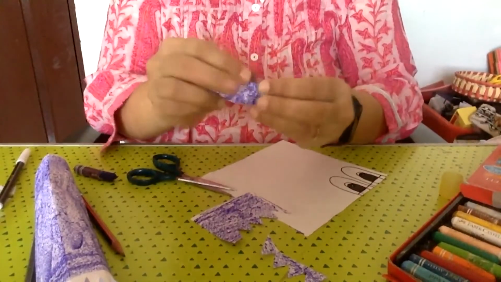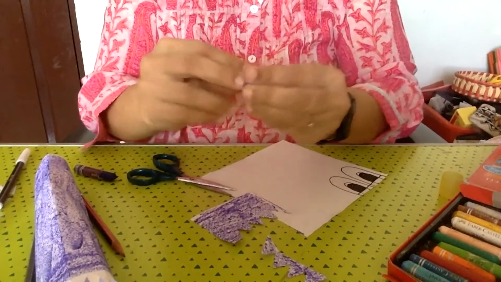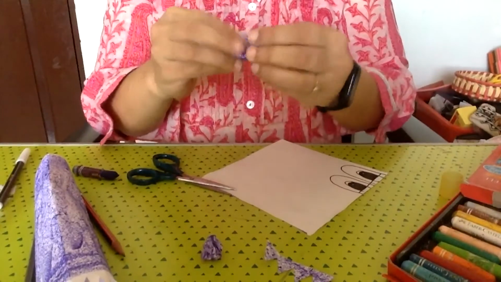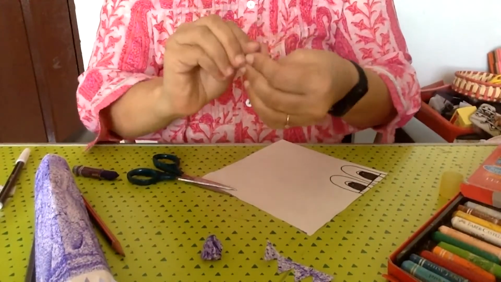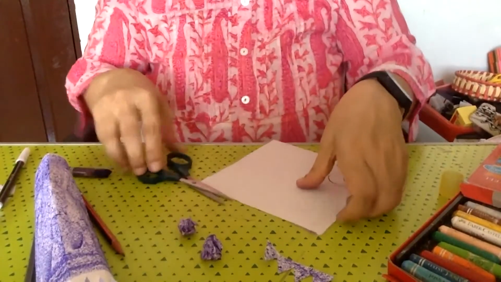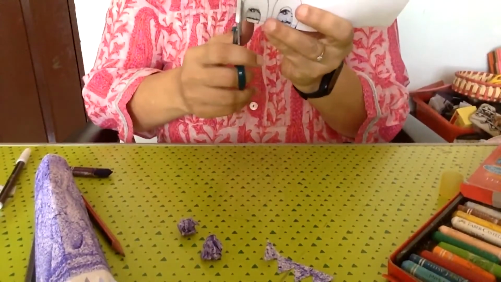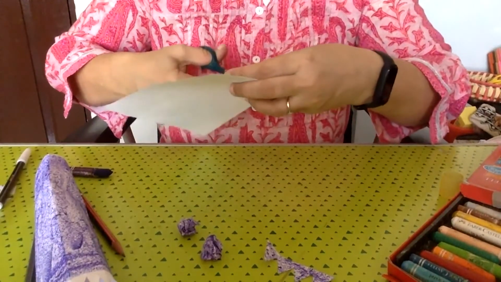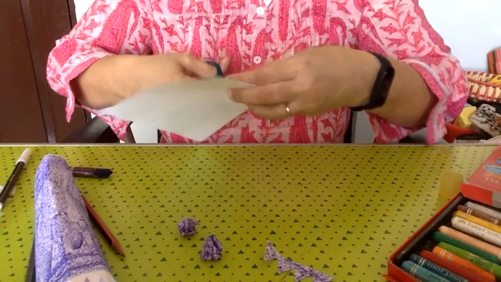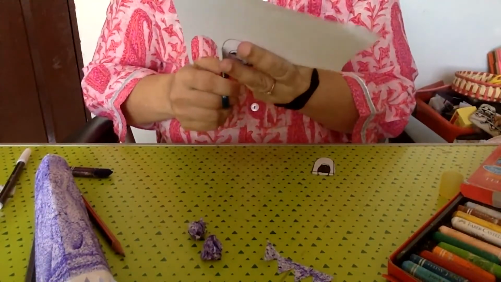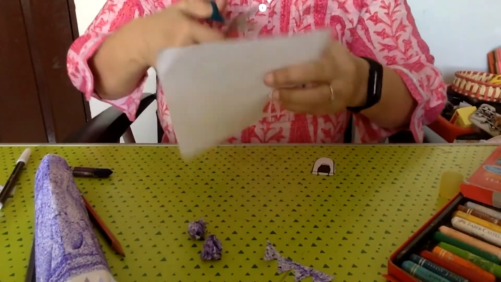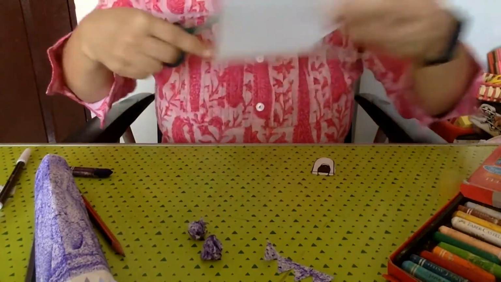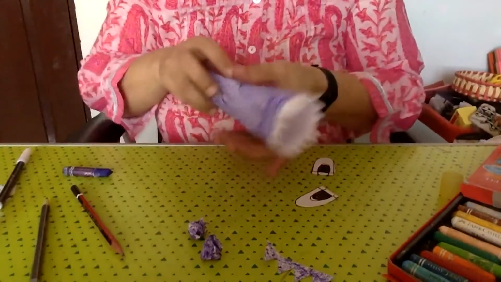And now for the nose, we are just going to cut out that part, fold it, cut it, and crunch it up into a small little ball. That's one, and that's two. And now for the eyes, we cut out the eyes also along the outlines. That's one eye. That's the other eye.